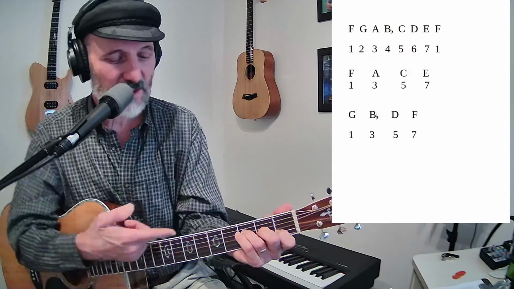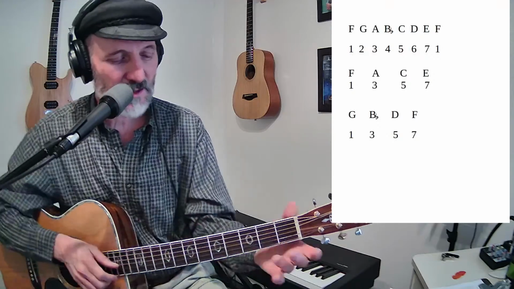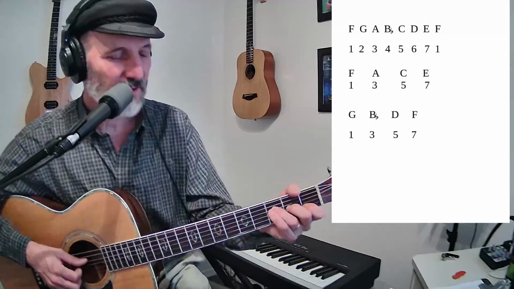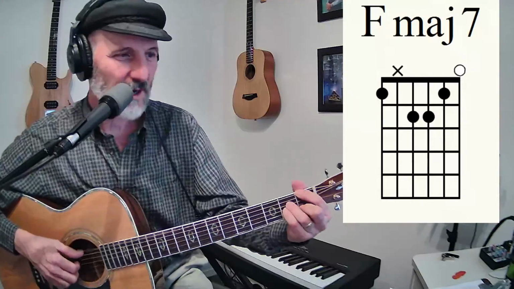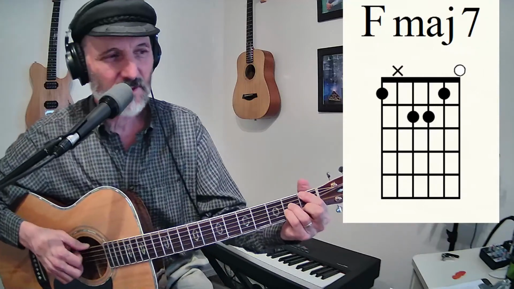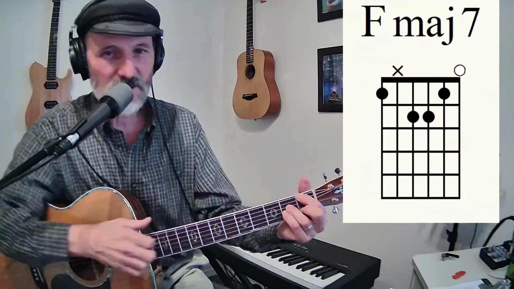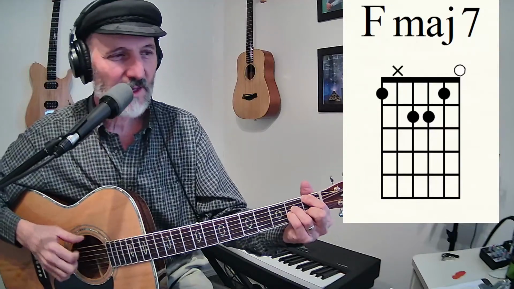There's different ways to play major 7s too. That's an F major 7 like this. I'm using just an F chord like this, and then I just play that open E string. So that's an F major 7. Another way to play one is like this. Okay, there's an F major 7 right there. This is my favorite way to play it if you're going to do the root on the low E string. So there's your F major 7.